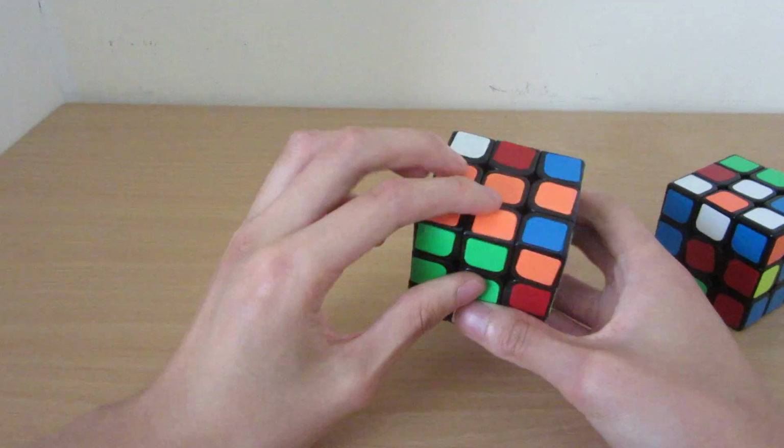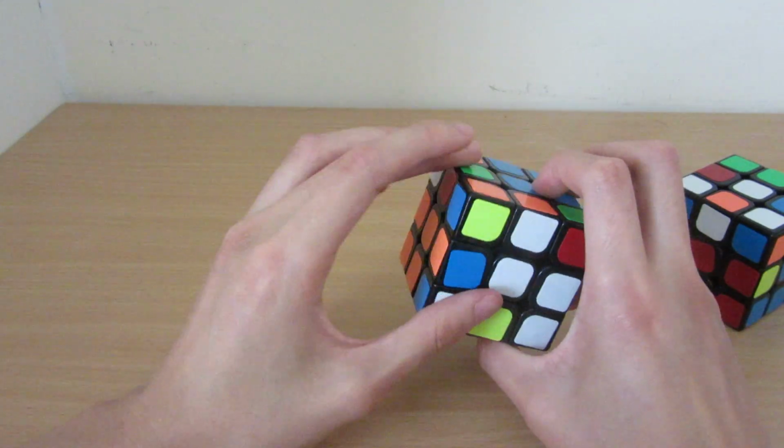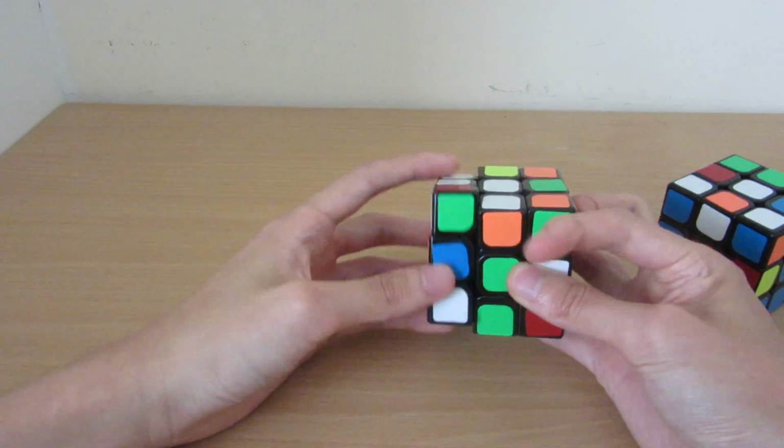And now after you do the first square, the second one is usually you just do it like an F2L.